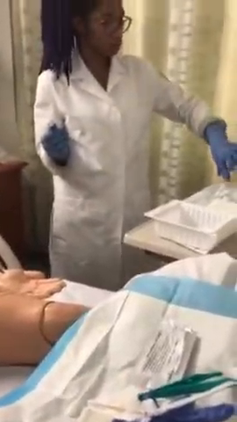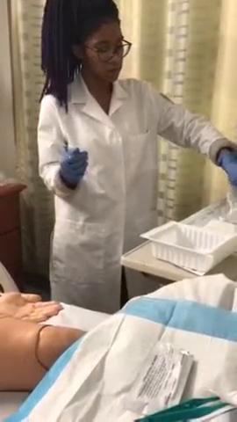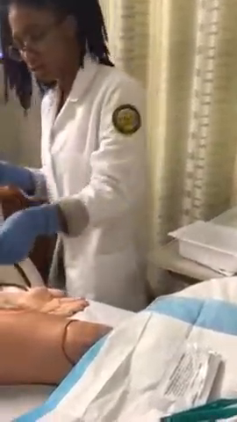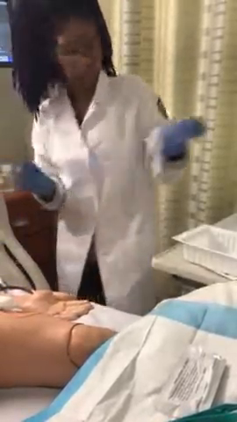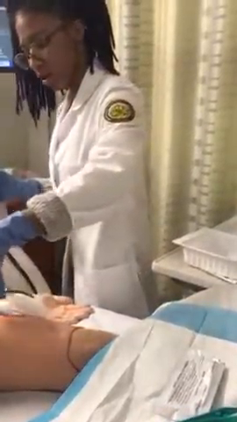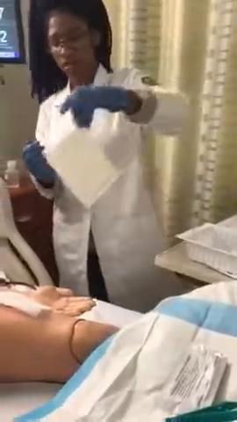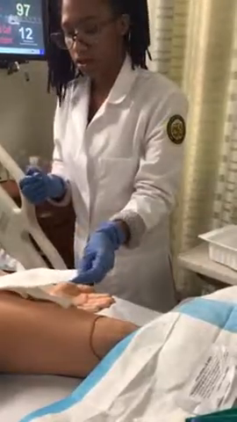And I am going to place my 2 4x4s on the wound. I'm doing so with my left hand, because my right hand is now clean. And then I'm able to place my ABD pad on top of this.